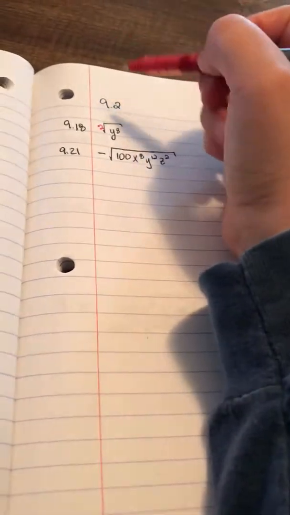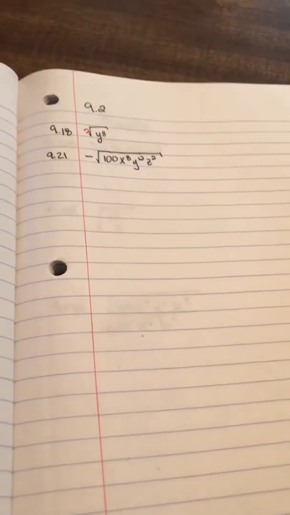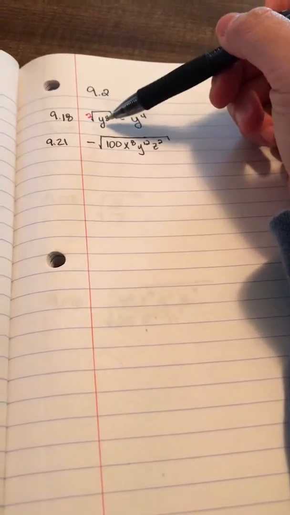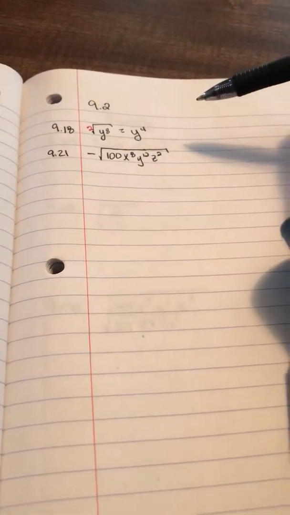So the easiest thing to do is division. Think about it as division. So how many times does 2 go into 8? It goes 4 times. So the square root of y to the 8th would be y to the 4th, because what you're trying to do is figure out, if you're trying to take the square root of y to the 8th, you want to know what squared would give you y to the 8th, basically.